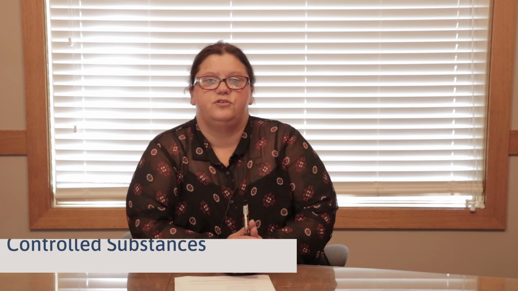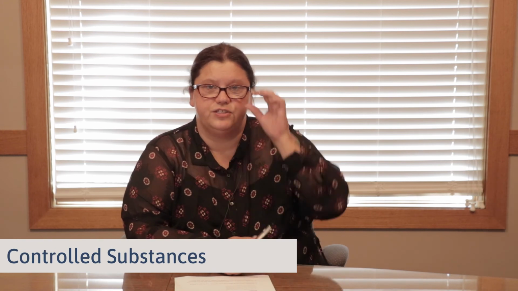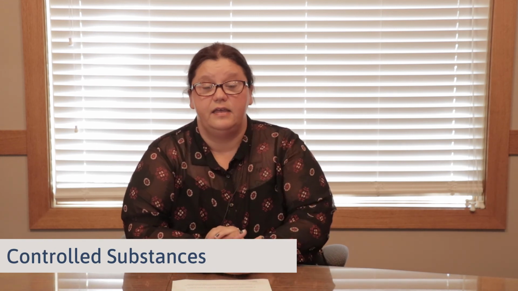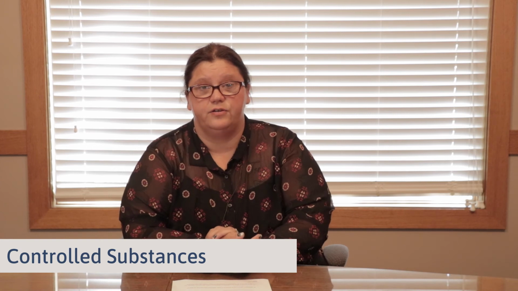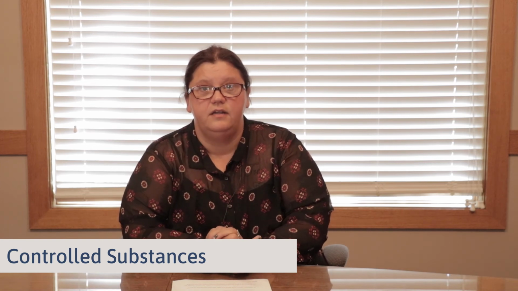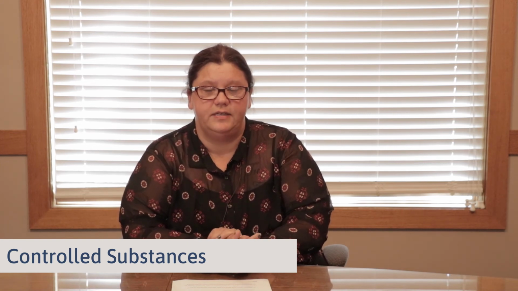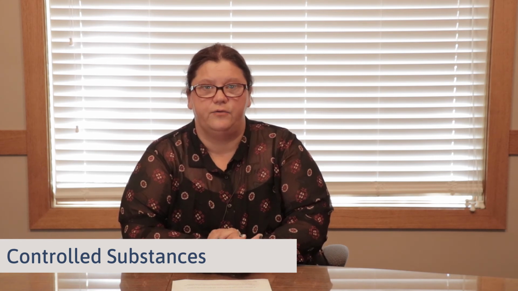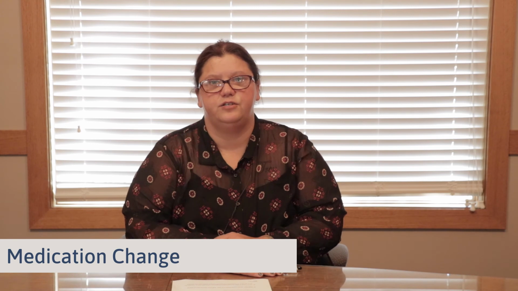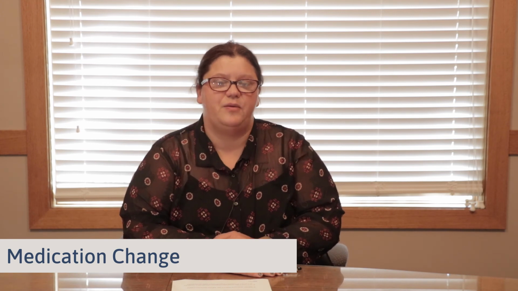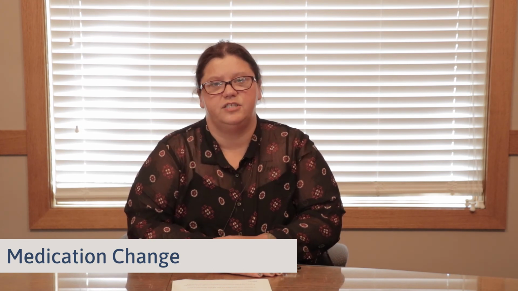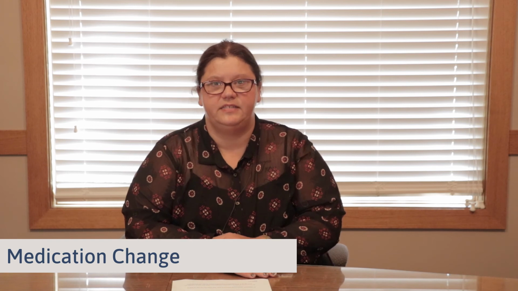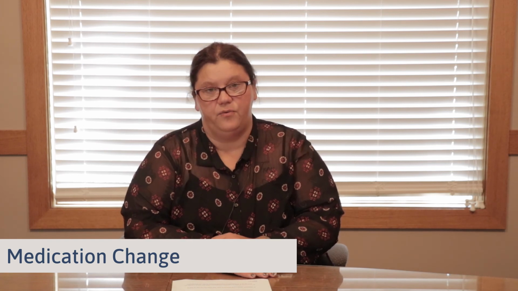Counting controlled substances at the start and end of each shift is important. If you find that there is a discrepancy in the count, you need to contact your PC as well as your PD immediately so they can do follow-up. If you have taken a client to a doctor's appointment and there has been a medication change, it is your responsibility to let the PC know, and the PC will then notify the healthcare coordinator.